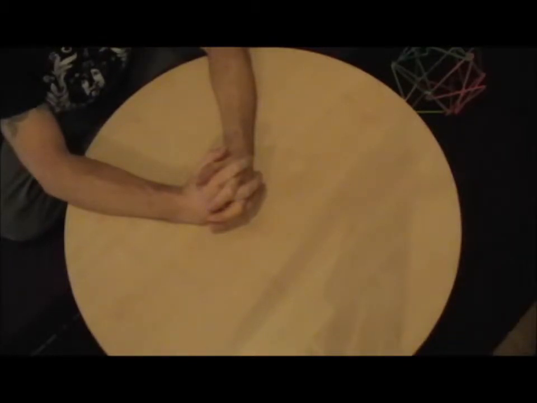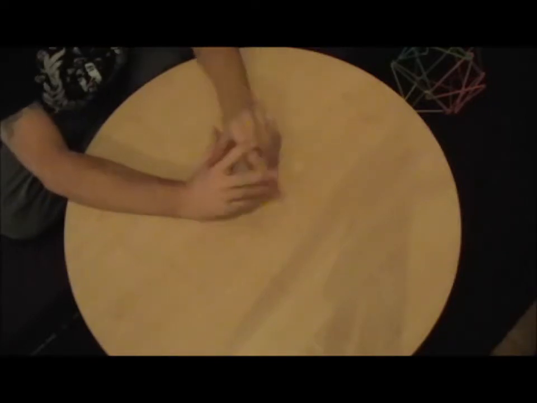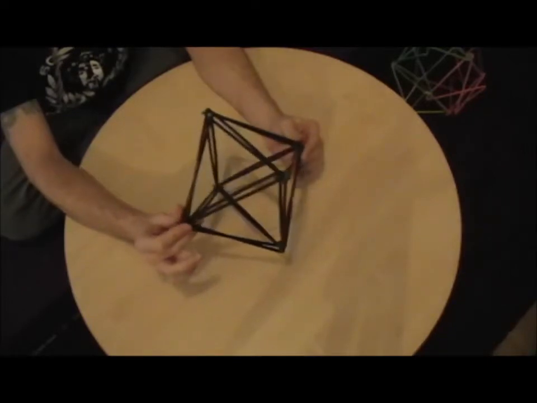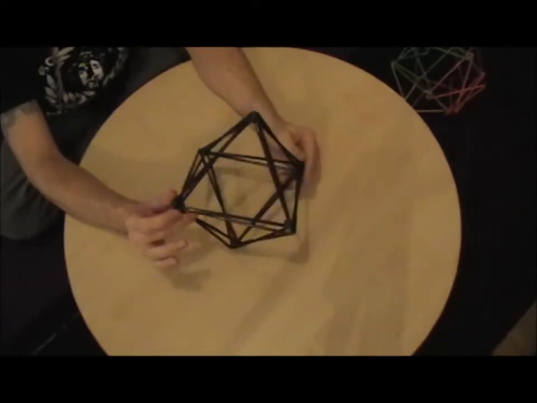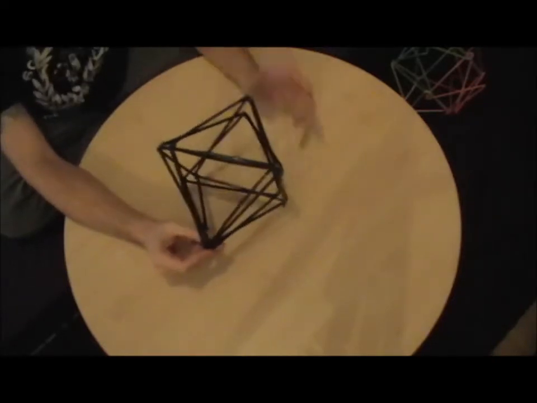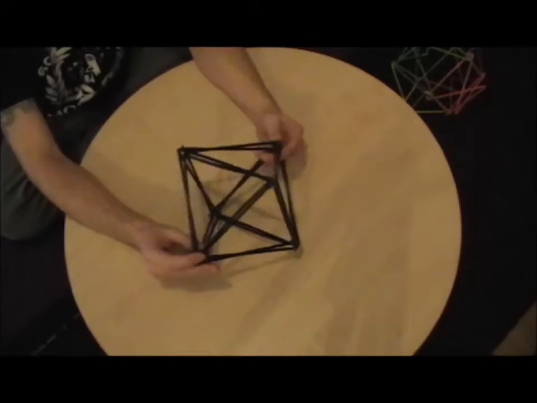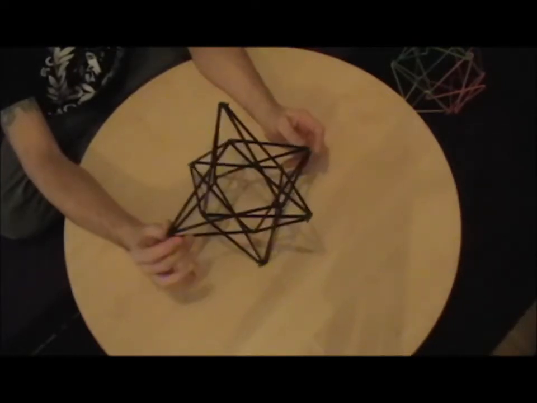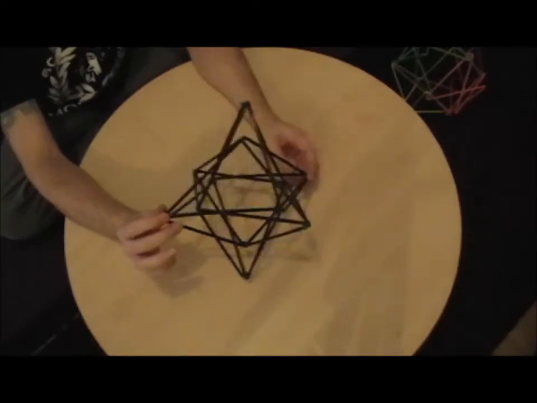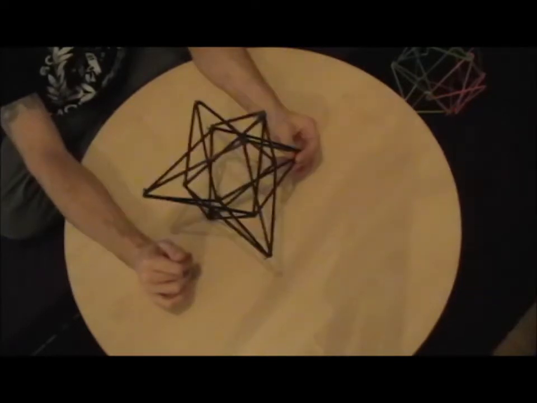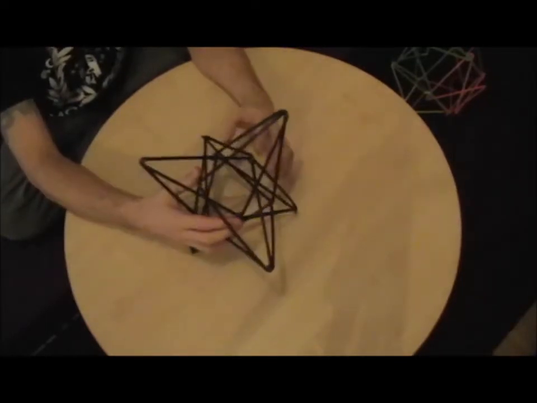Fire and earth. Interesting. Did I skip air? No, I just made this one slightly differently. As you noticed with the previous ones, it was woven on the vertices. Whereas with this one, I have used a version of frequency, which I will show you in just a moment, and it's how it's been put together that makes it do exactly what it does.